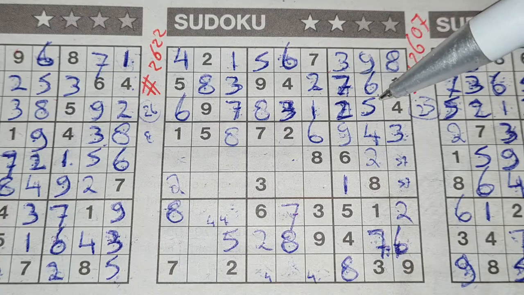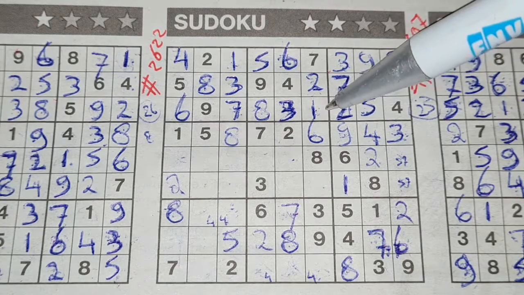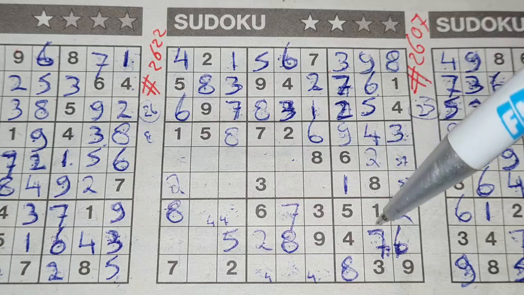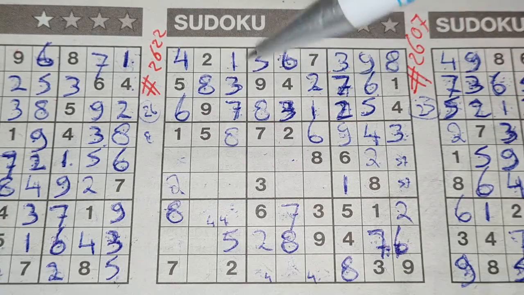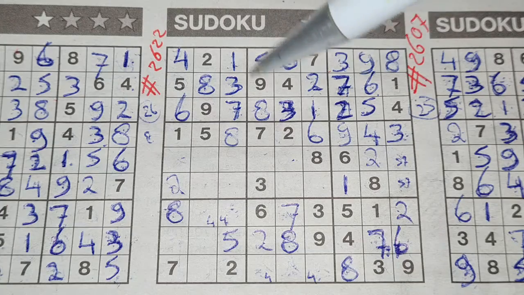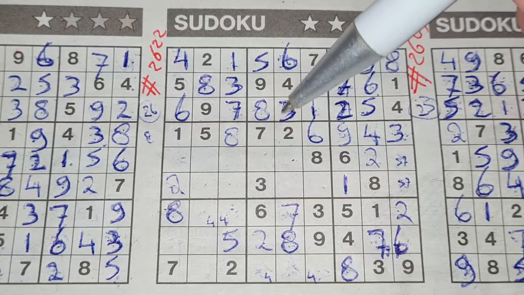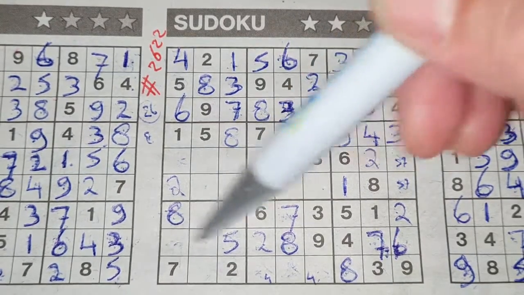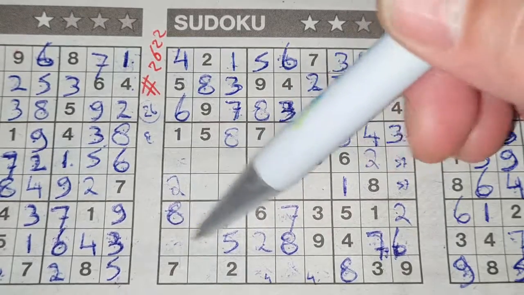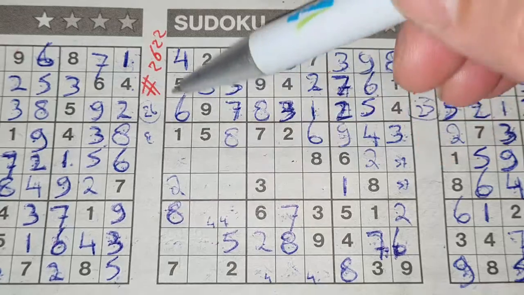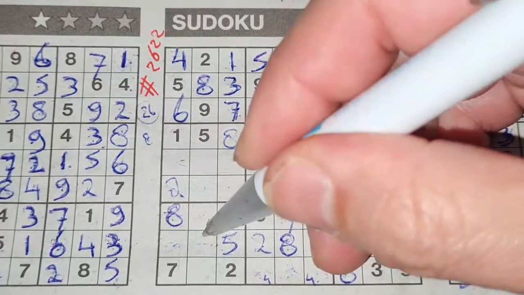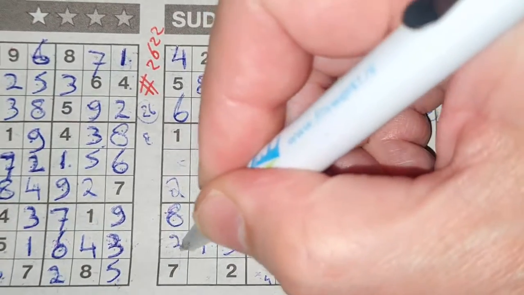Alright, then 4 and 5. Okay. How about these two numbers in this row? Those missing numbers are the 3 and the 1. The 3 and the 1 are missing. We see here 1, no 1 there. 1 should be here, and the 3 goes there.